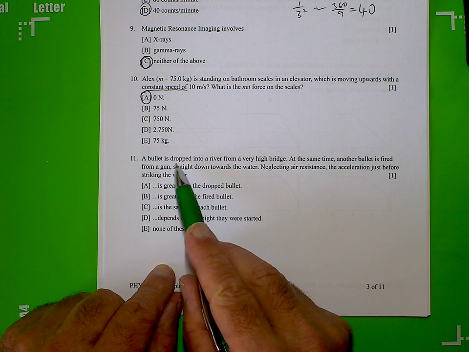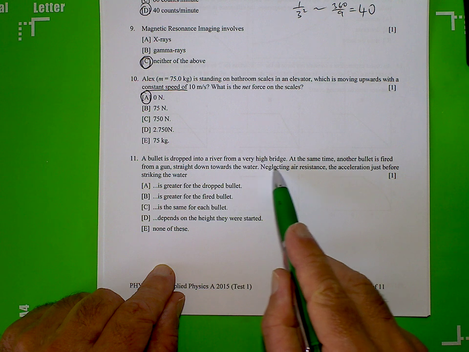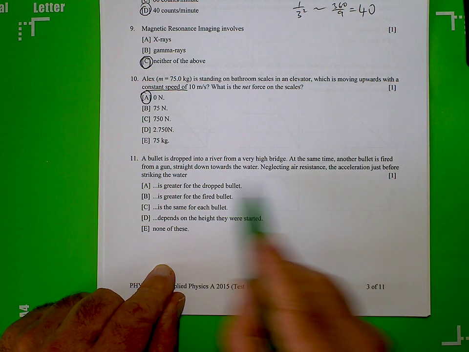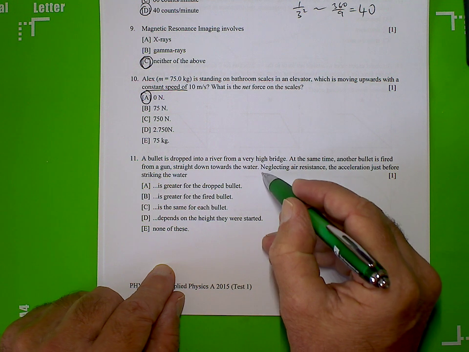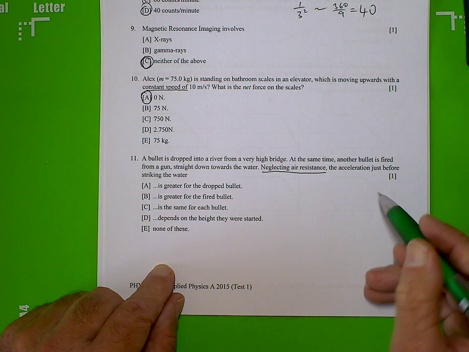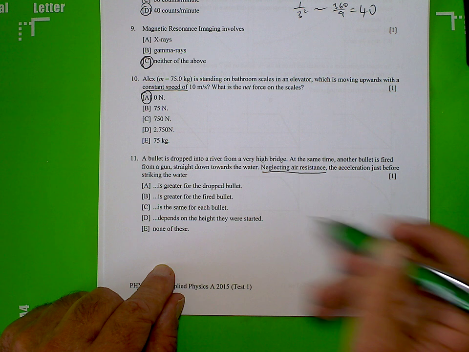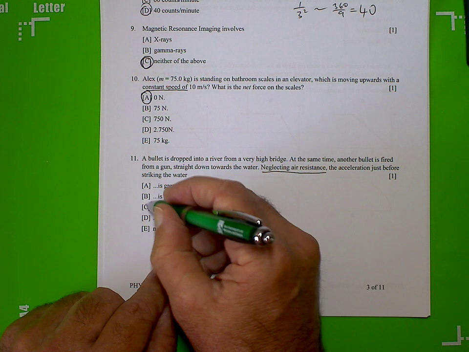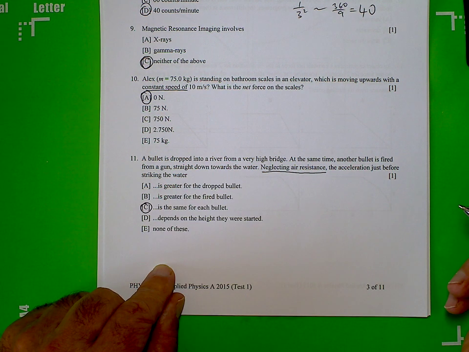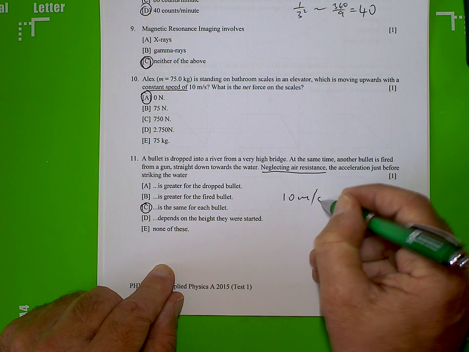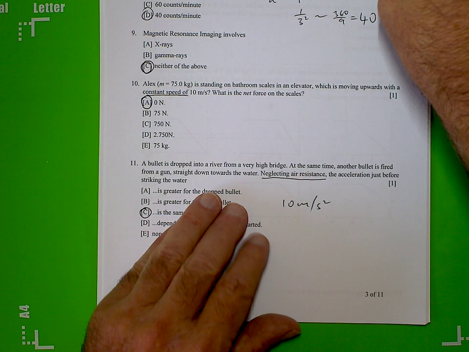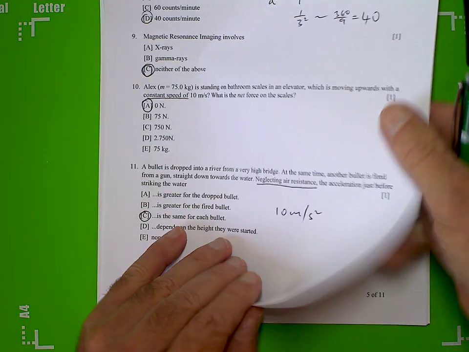Here we have a bullet dropped into a river from a very high bridge. At the same time, another bullet is fired from a gun straight down towards the water. Neglecting air resistance, the acceleration just before striking the water is... It's the same. Okay? Neglecting air resistance, it is the same, because the acceleration that anybody feels in free fall is 10 meters per second squared. So it's the same. They're both in free fall.